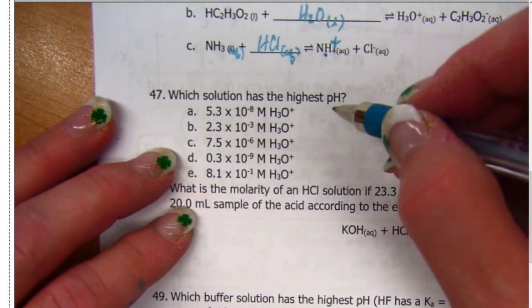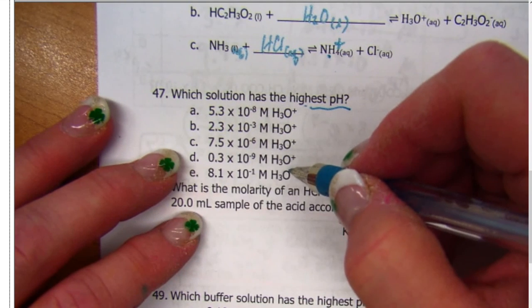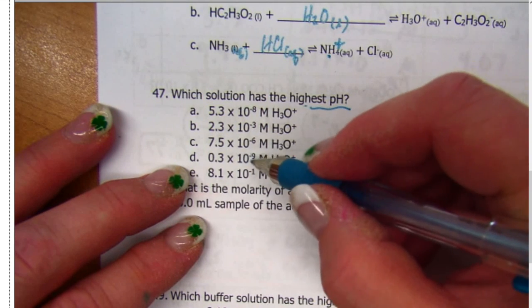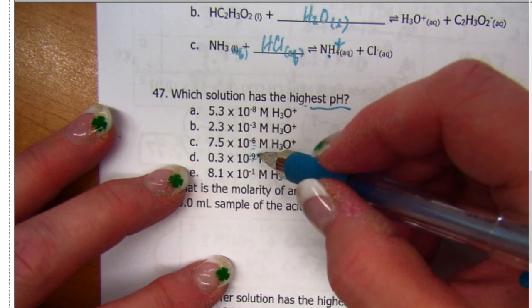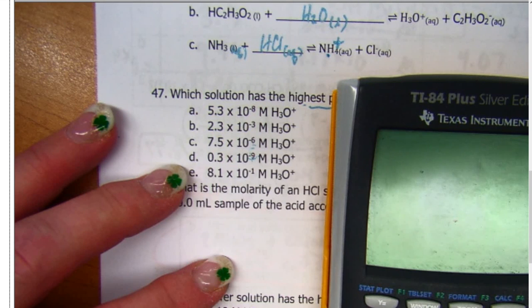All right, so which one has the highest pH? Since they're all H pluses, I'm looking for the biggest numbers. So here, look at the biggest exponent, I'm going to have somewhere around a 9. And I can double check that by putting it in my calculator, minus the log of 0.3 times 10 to the minus 9. That gives me 9.5.